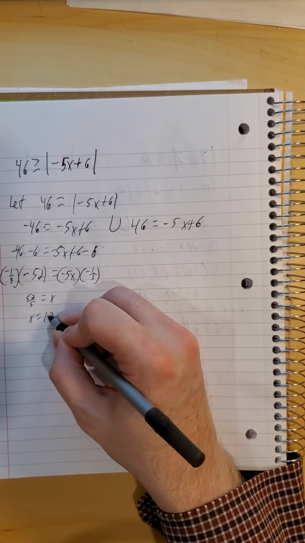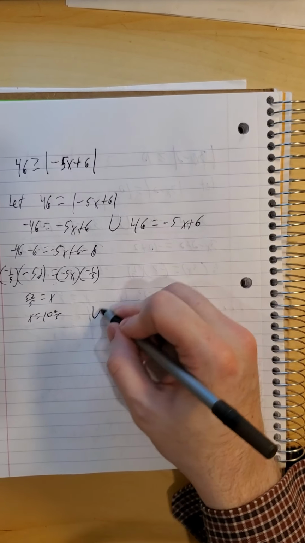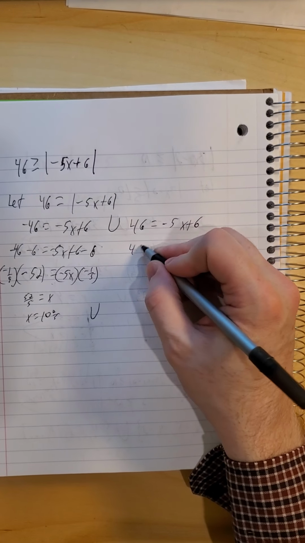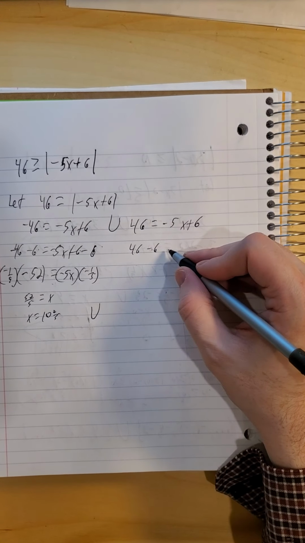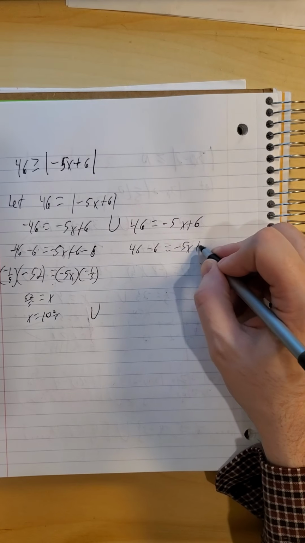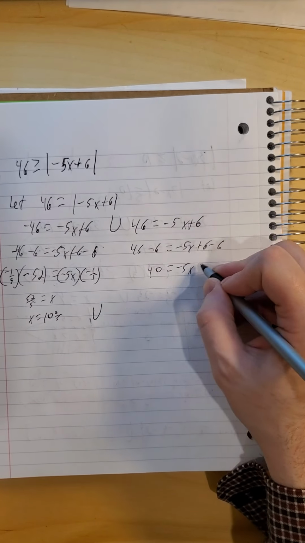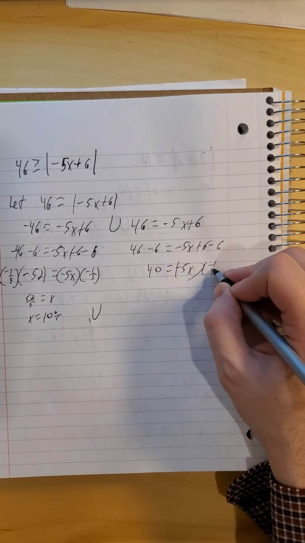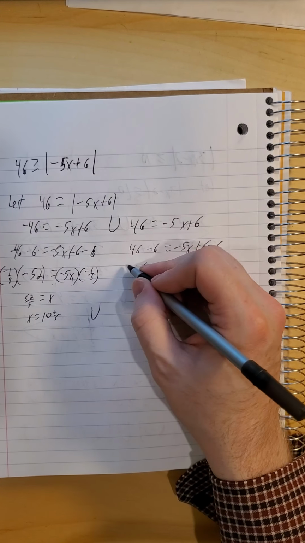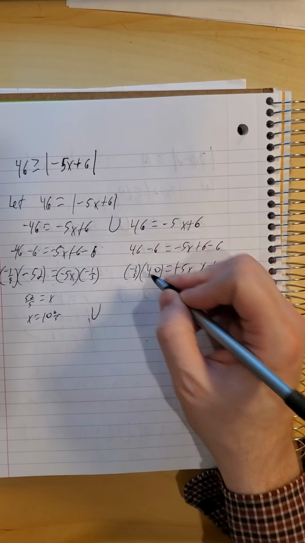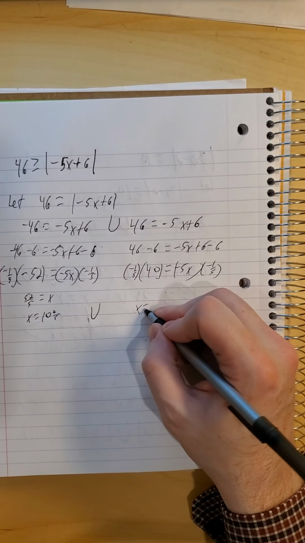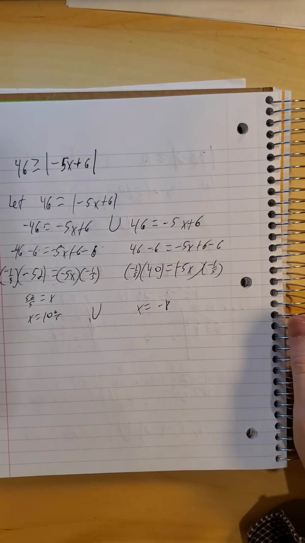So x is 10 2/5. It's one possibility. Our other one, we're going to again start by subtracting 6 on both sides. So 40 is negative 5x. Multiply both sides by negative 1/5. So x is a negative 8.